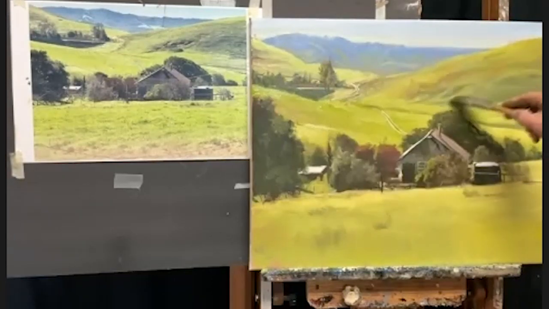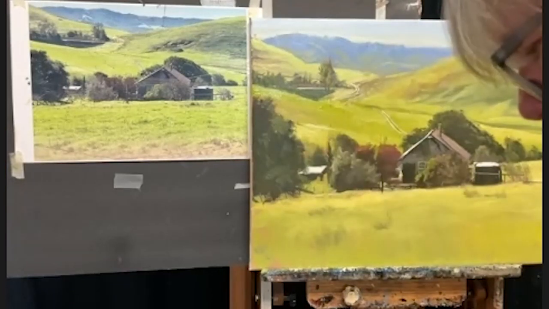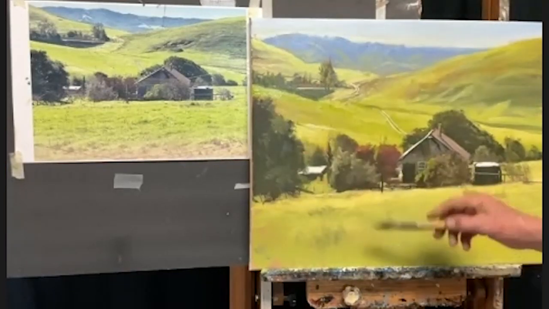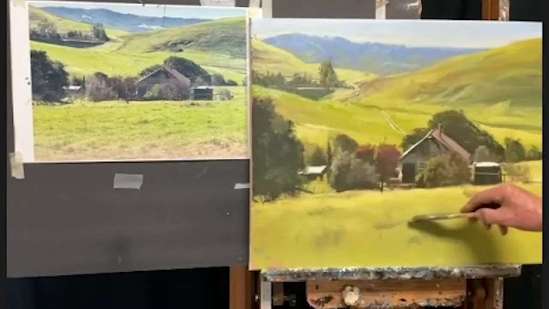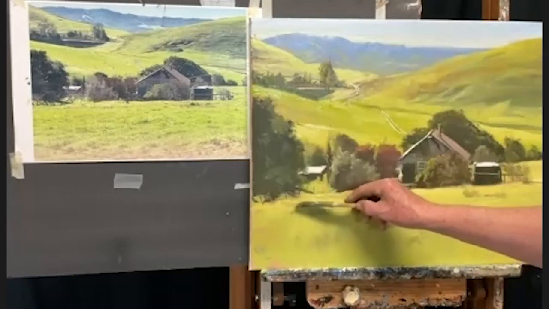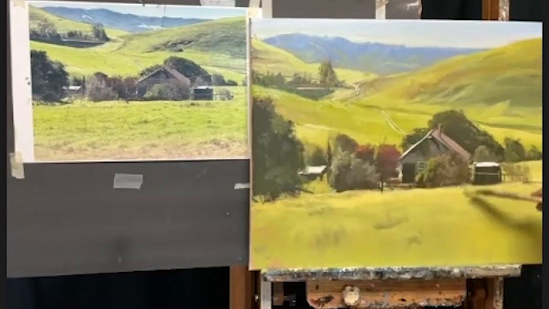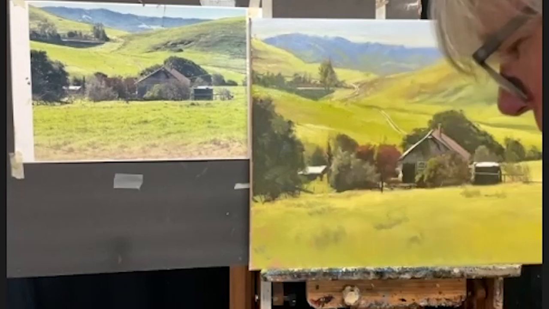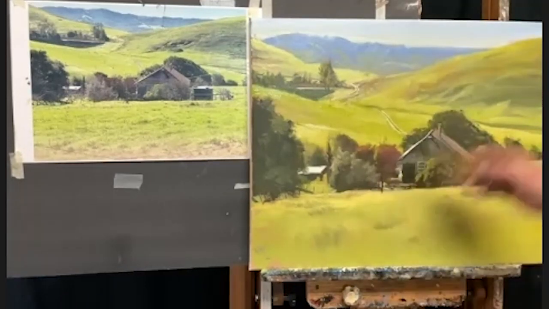So if you had more time, what would you do? I'd do more of this, build it more. Just what I've already done. Just build it, like find a rhythm if I can. And the thing that I don't like that I'm doing now is I'm staying with the one color. There's a little more green.